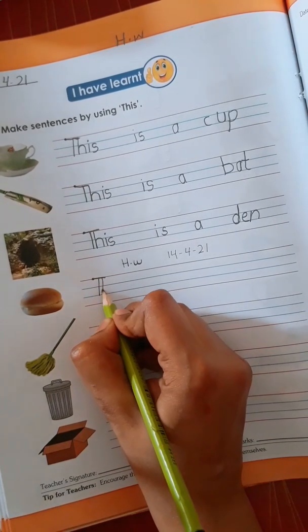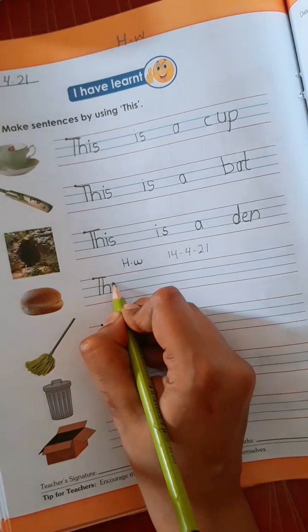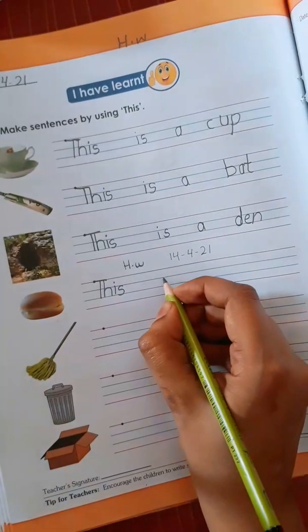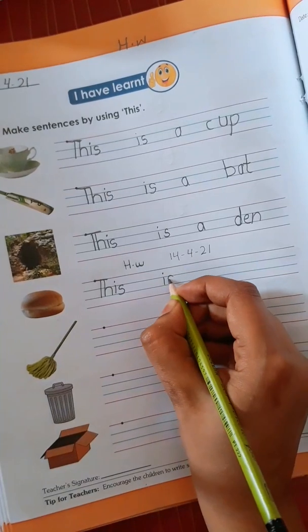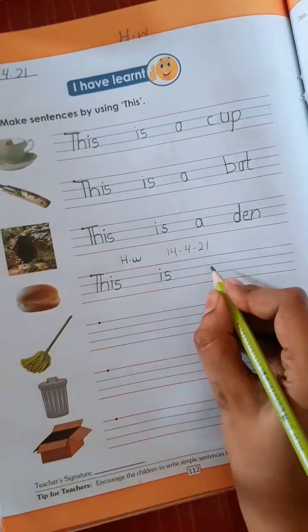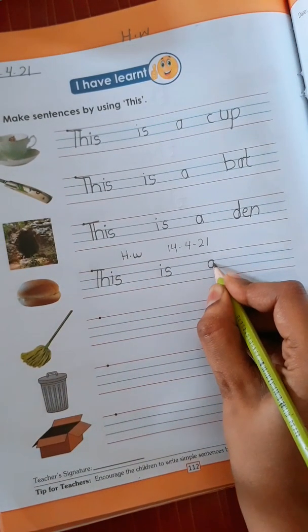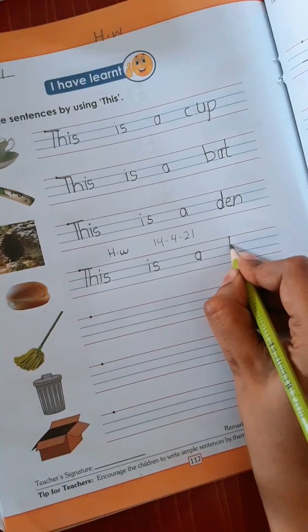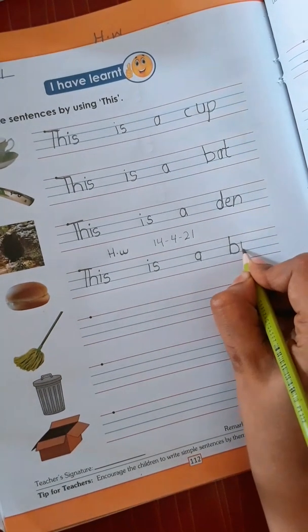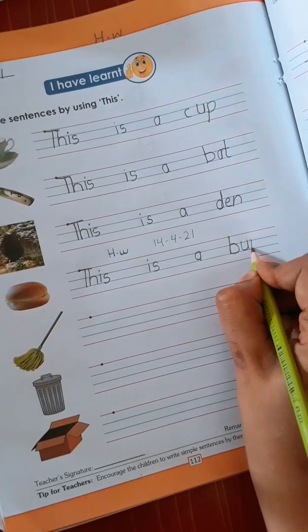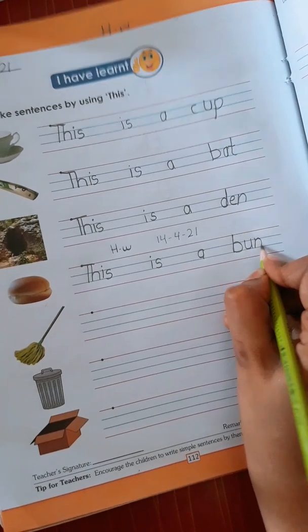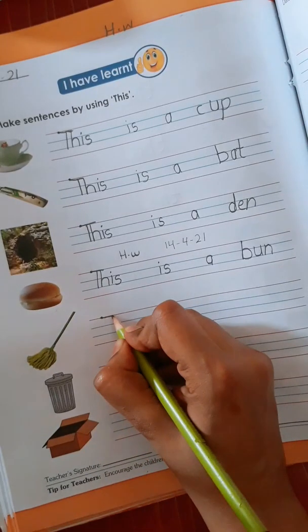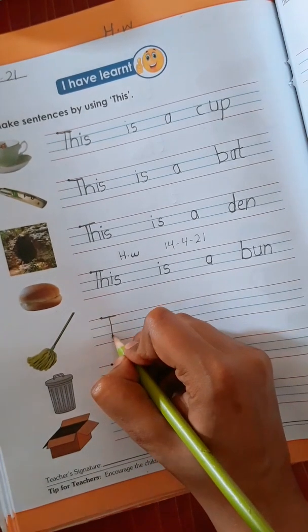This is a bun. Now next one is mop. This is a mop. This is used for near things.